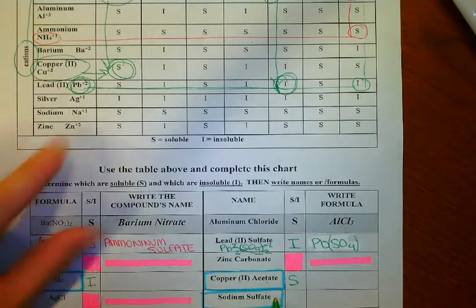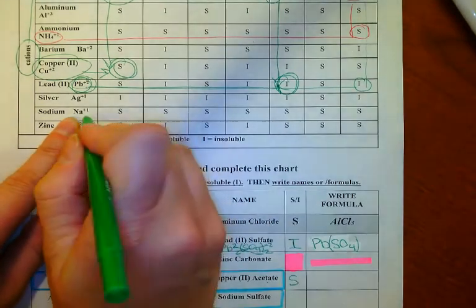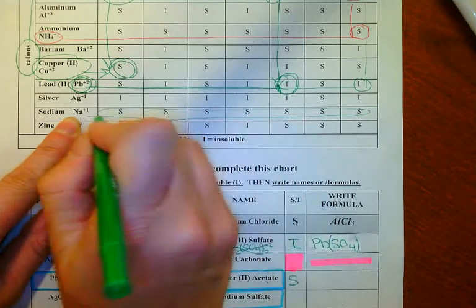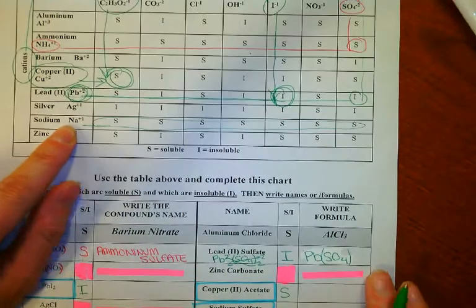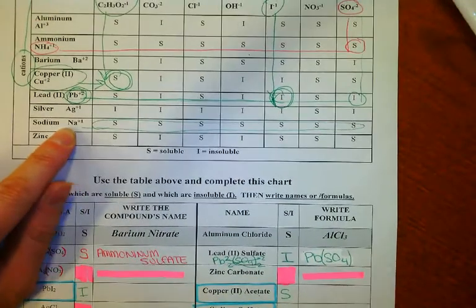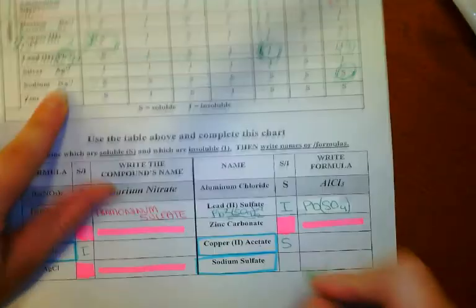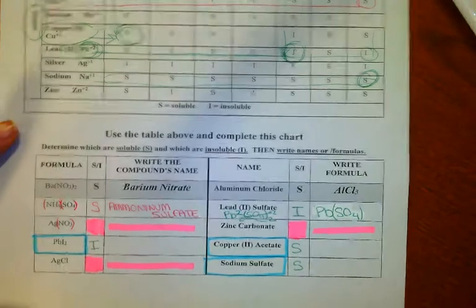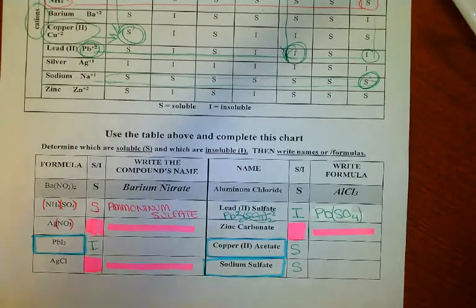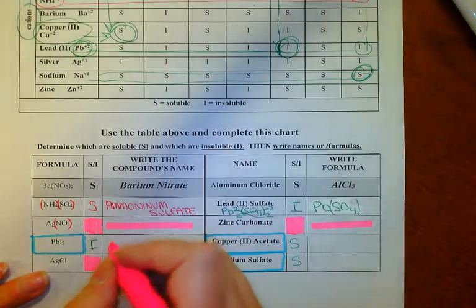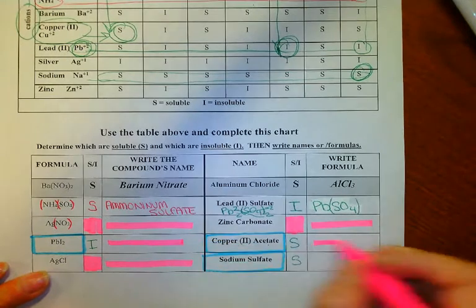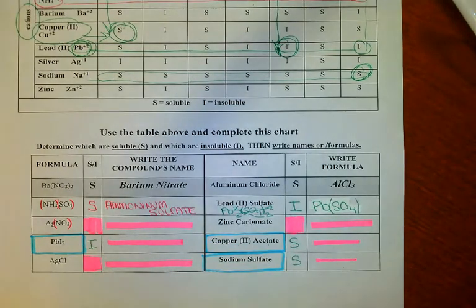Sodium sulfates. Sodium right here. Sodium, if you noticed, they are all soluble. Sodium is definitely very, very soluble. All of my sodium compounds here dissolve. But sodium sulfate is this one right here. It's going to dissolve. I'm going to let you do this part on your own. Make sure you're naming it and doing your 4-step formulas for that as well.